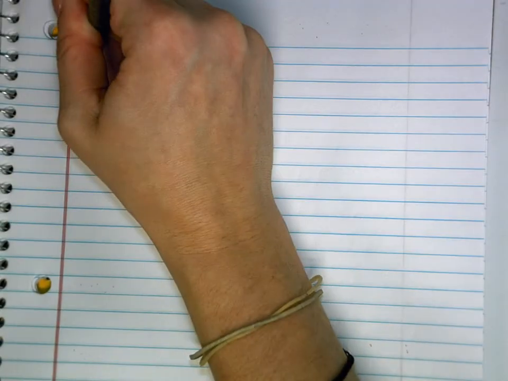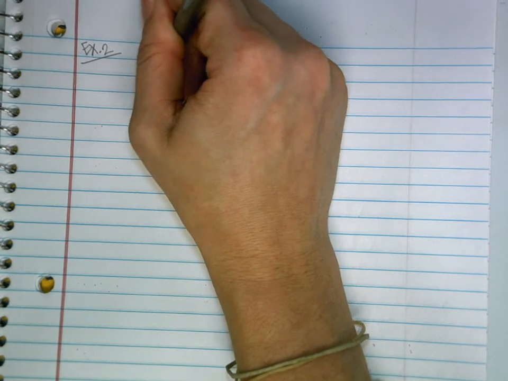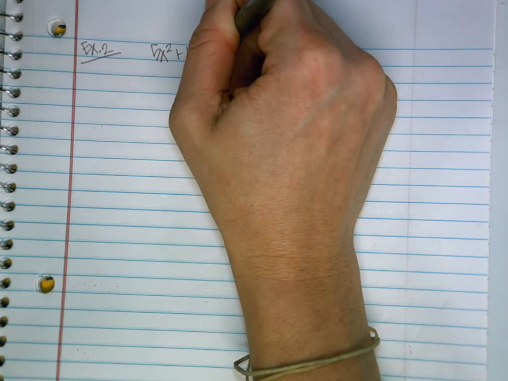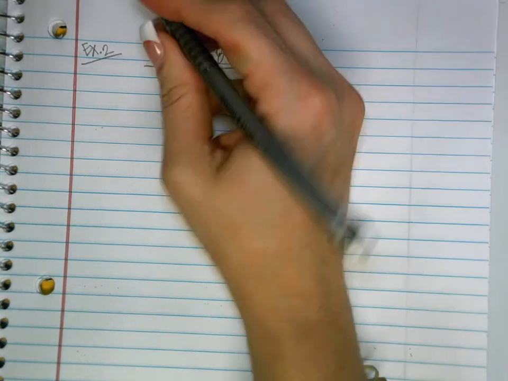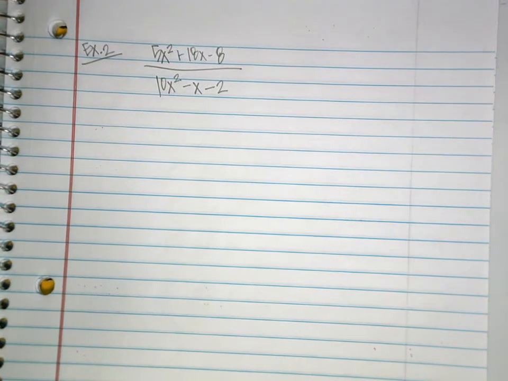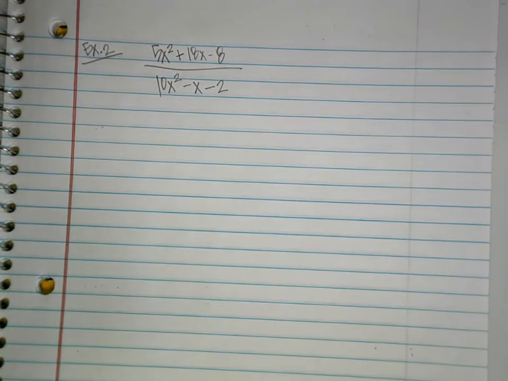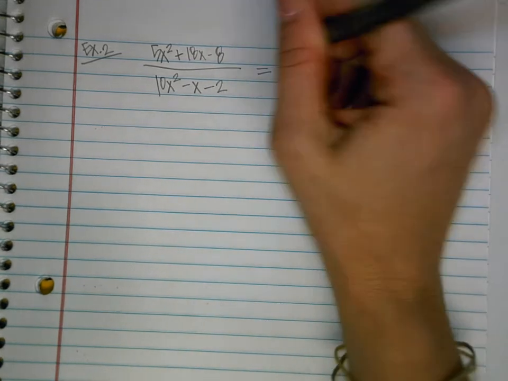Okay, let's try another one for number 2. Same thing, I just want you to reduce if possible. For number 2, we have 5x squared plus 18x minus 8 over 10x squared minus x minus 2. So all we're looking to do is just reduce.